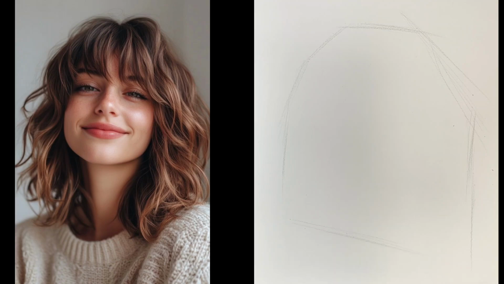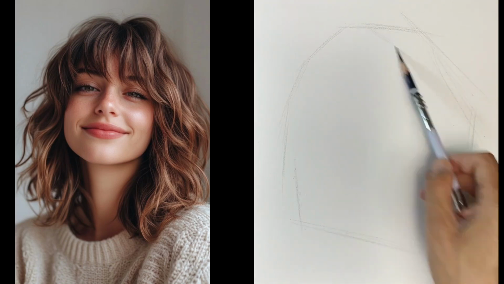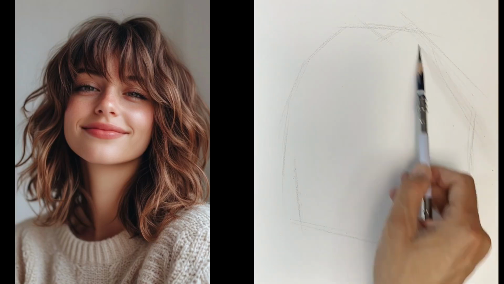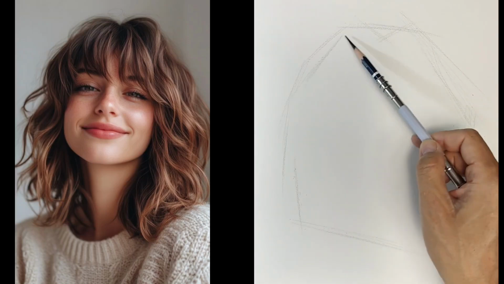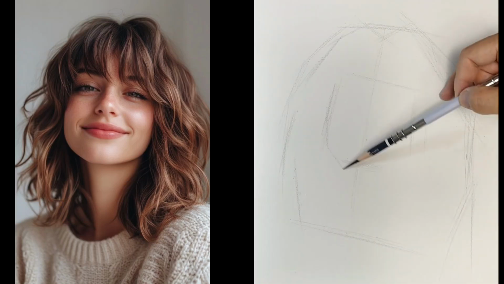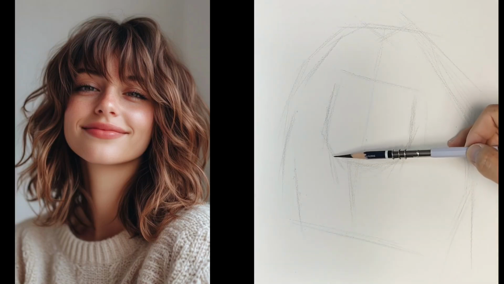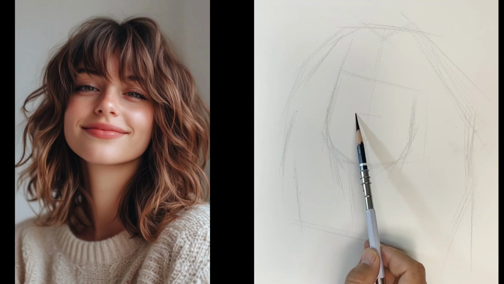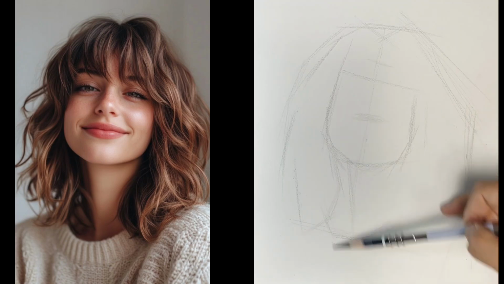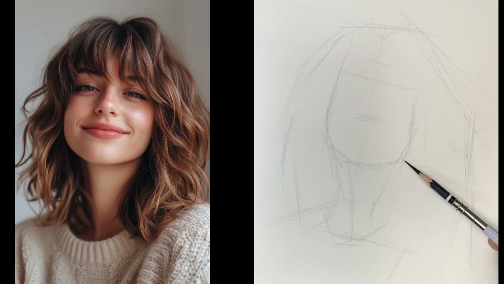I use simple lines to mark the top, bottom, left, and right positions of the head, then use a series of long lines to roughly form a boundary between the head and the background. Once the outer contour is roughly done, I move on to the so-called inner contour, mainly the facial outline. In this drawing, that includes the face shape, hairline, neck, shoulders, and other major structural lines.